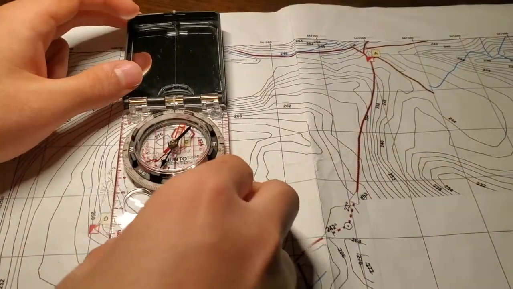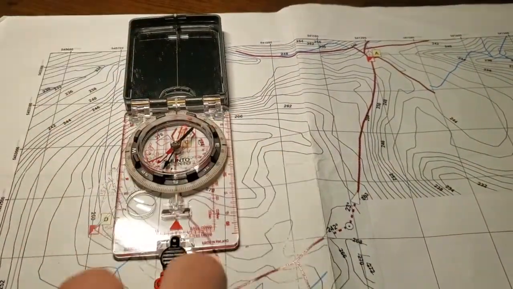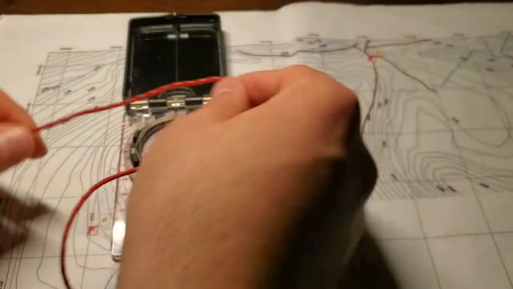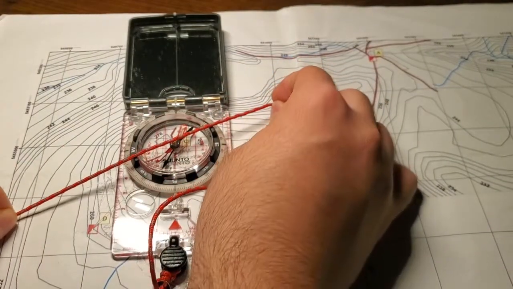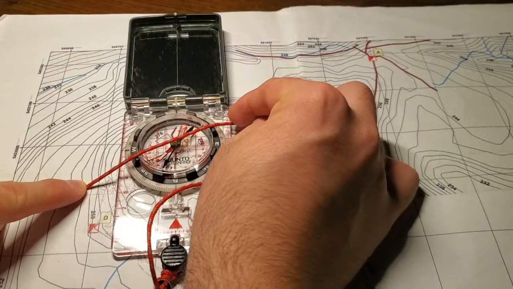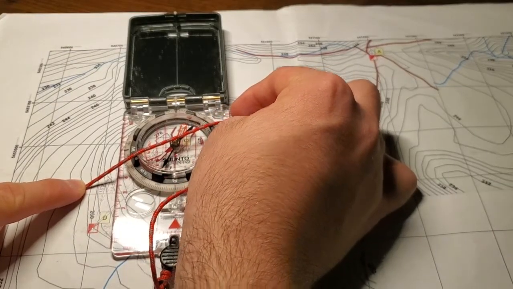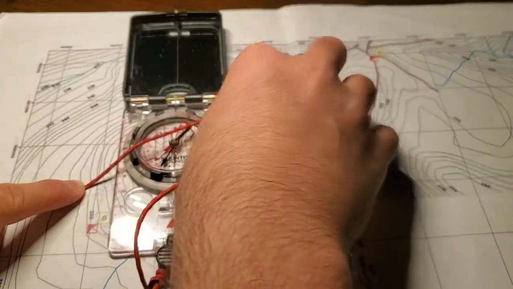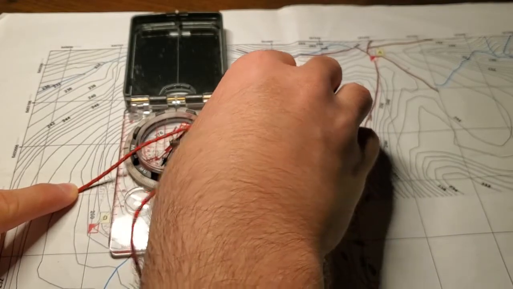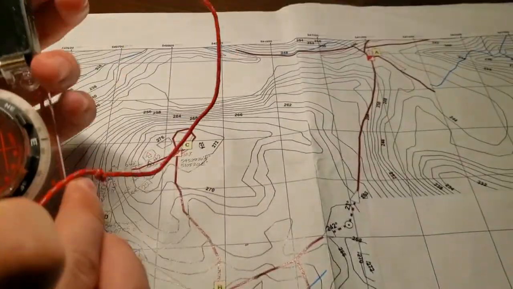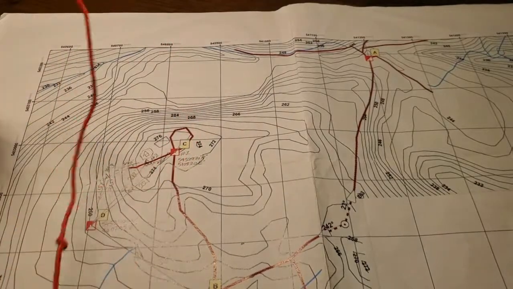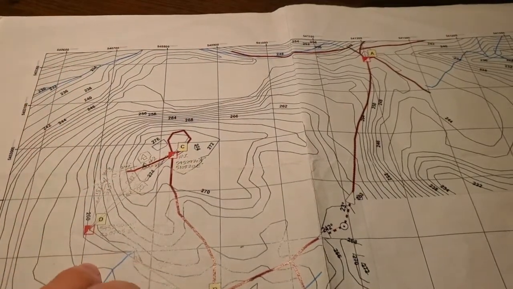So when I took the bearing of the path in the field, I got 240. And if I just check it here, it's roughly the same. It's 244.